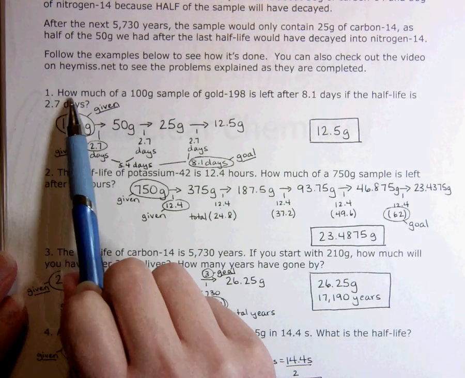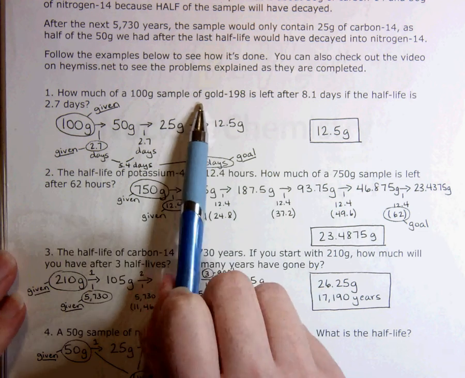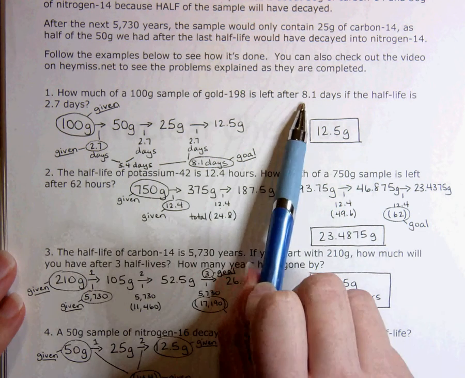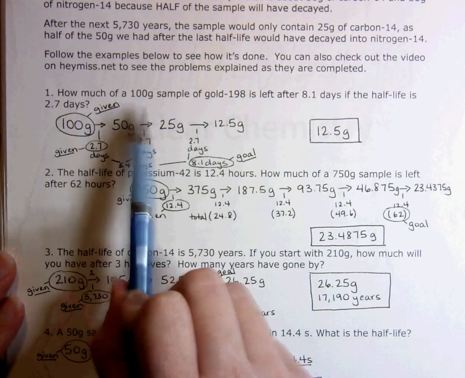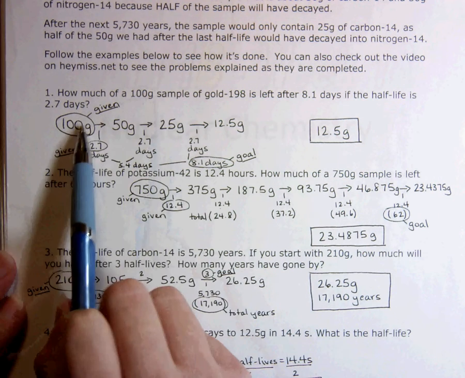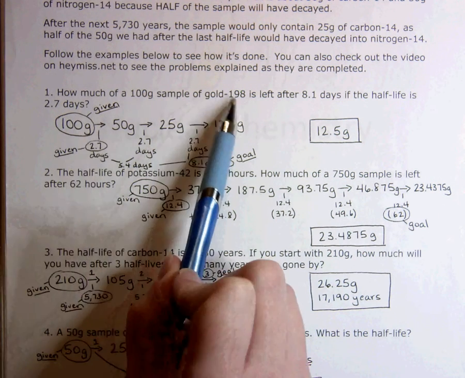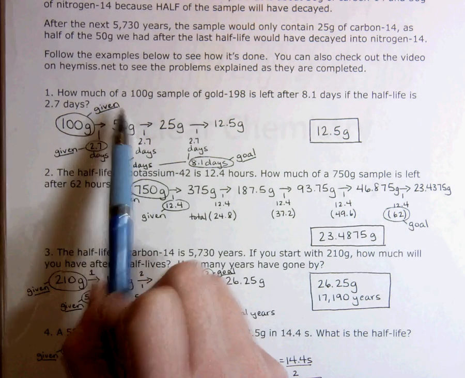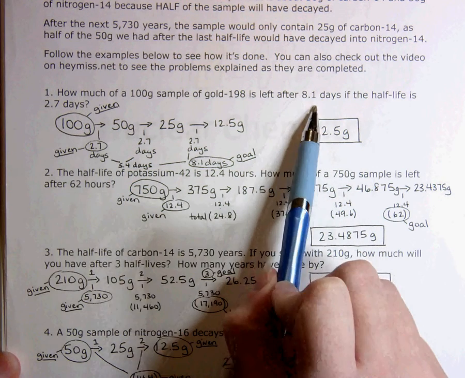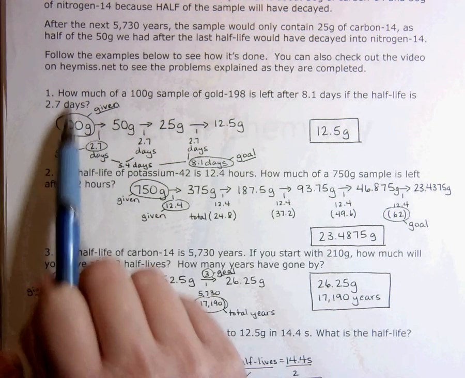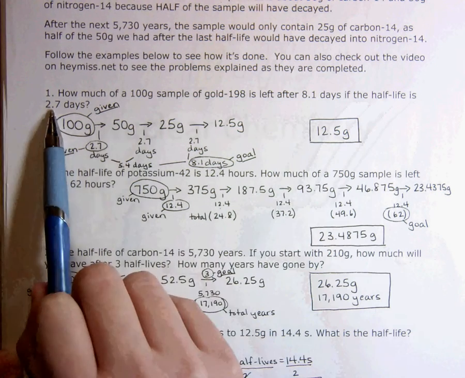So number 1 says, how much of a 100-gram sample of gold-198 is left after 8.1 days if the half-life is 2.7 days? Well, I know I'm starting with 100 grams of gold-198. That's my given. Now, the half-life is 2.7 days.